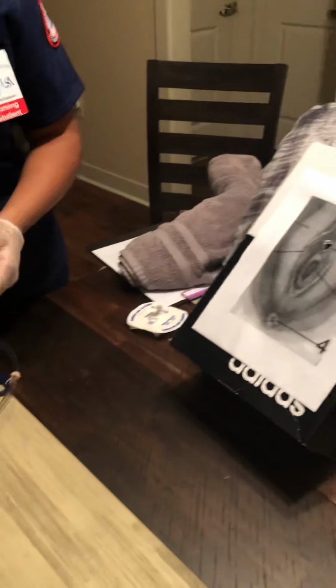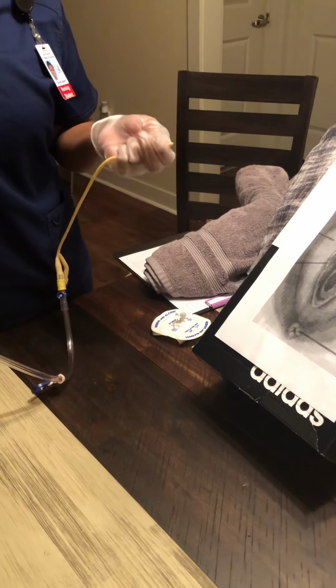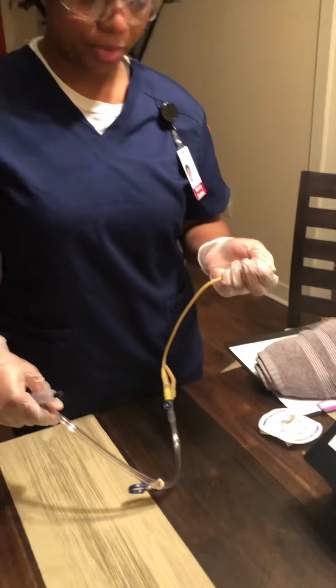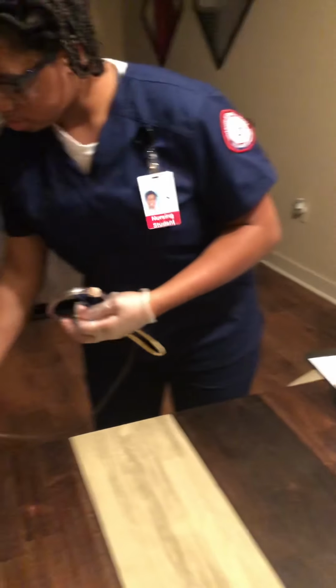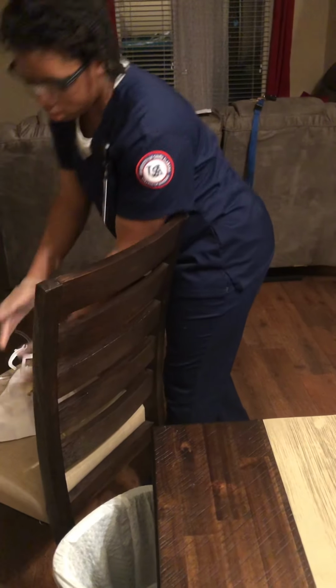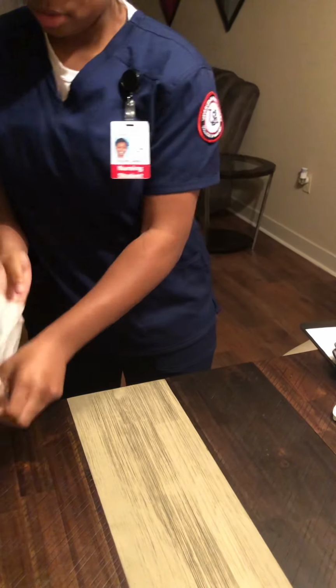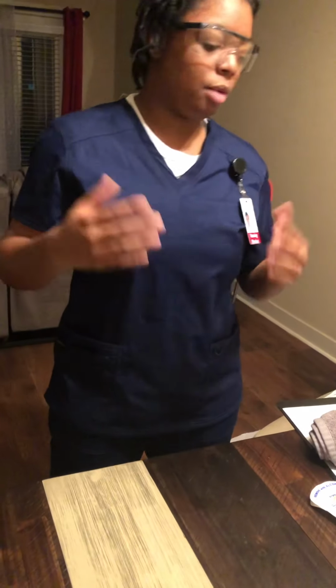Okay, and then after this step, you would usually perform perineal care as you did before you inserted the catheter. And then you would clean up your mess, grab all of this, put it away. Take off your gloves, perform hand hygiene, and then I would document.